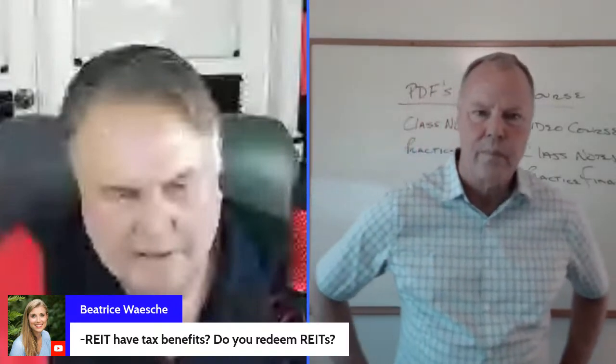REITs, well, the only tax benefit of a REIT is the pass-through. So you don't redeem REITs for test purposes. There's 2 versions of REITs: traded REITs and non-traded REITs. The only tax advantage I would think is they pass through 90% of the net investment income. You don't redeem them. They trade on supply and demand like a stock, unless they're non-traded, in which case it's distributions and buying and selling properties.